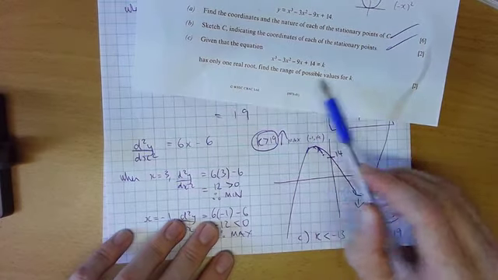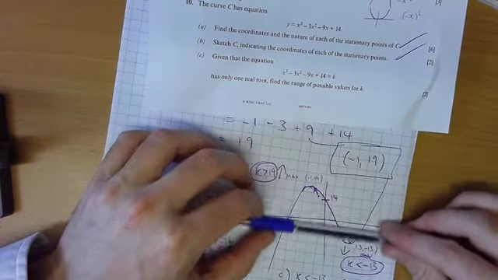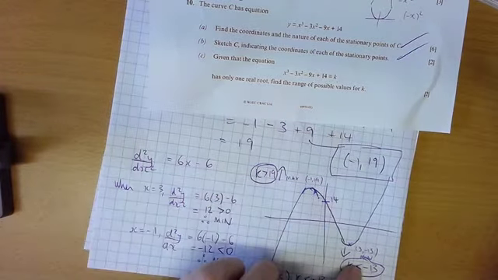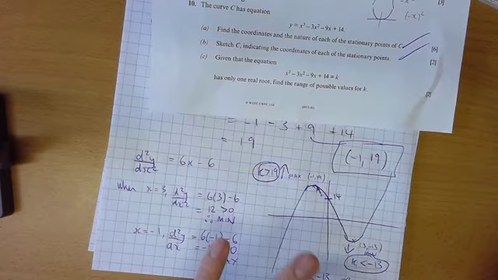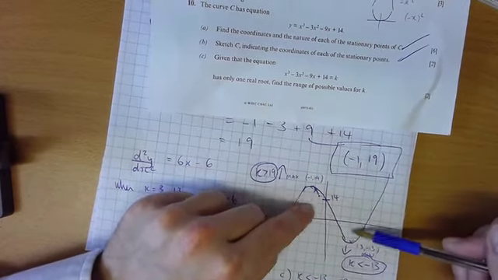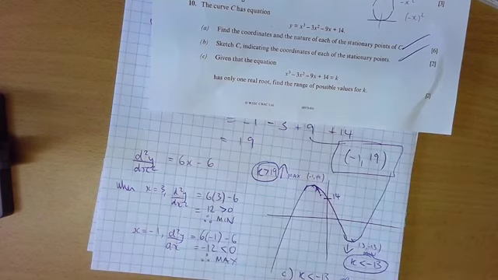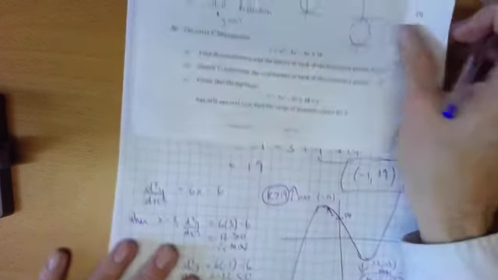If it said 3 real roots, then I would have been interested in this section here, which would have been k less than 19 and k more than minus 13, and then you could have had 2 arrows pointing at each other, because I was interested in between here and here, which would have been one long continuous inequality. But that is all of the paper done.